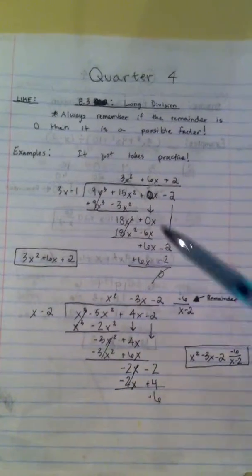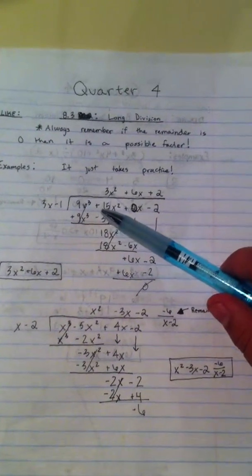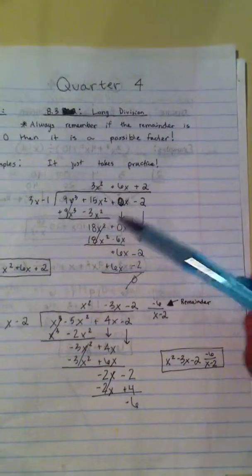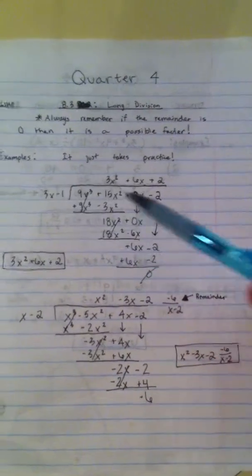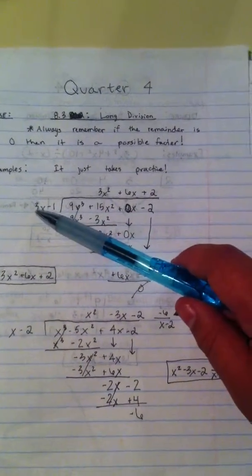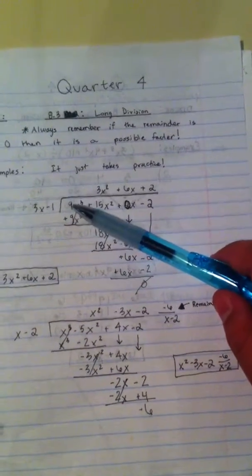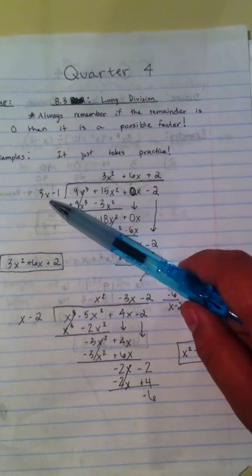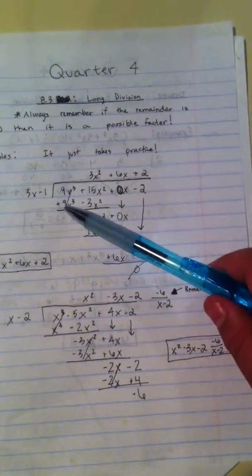So we have the problem 9x to the 3rd power plus 15x squared plus 0x minus 2 divided by 3x minus 1. So we want to find a term when multiplied by 3x equals 9x to the 3rd. And for this one, we would get 3x squared, because when 3x squared times 3x is multiplied, we get 9x to the 3rd.